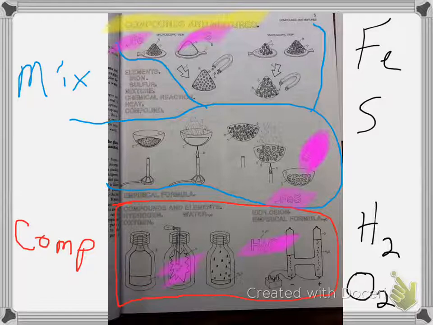Compounds, when you break up a compound, you don't get the same elements of the compound. When a mixture, you do. Case in point right here. You get iron and you get sulfur, which were what you put into it. Alright? It's exactly what you put into it. Water, you break water up, you get hydrogen gas and oxygen gas. And oxygen gas is O2. Okay? Mixture versus compound.